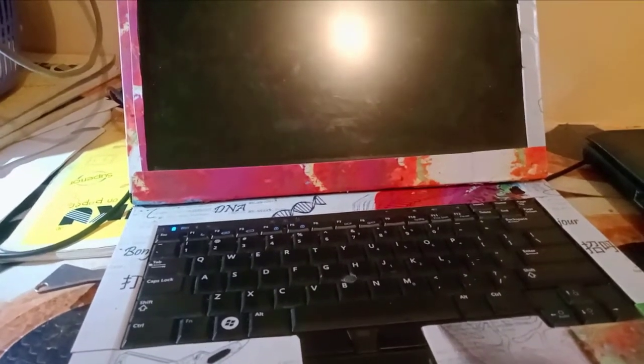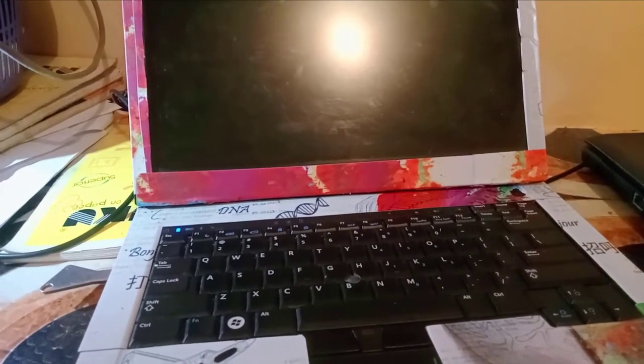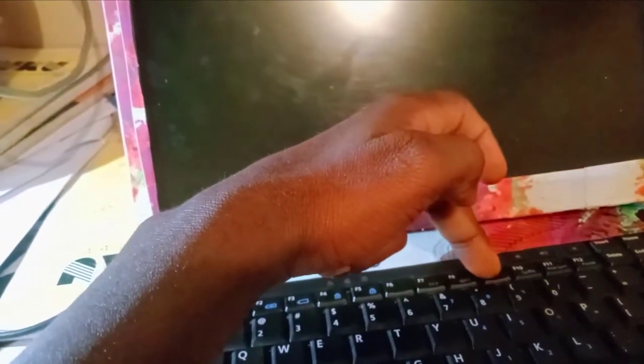For example, Dell, its boot key is F12. HP is normally F9. You use the function keys, as you can see. Dell is F12, HP is normally F9, and Lenovo is also F12, or you use FN then F12.